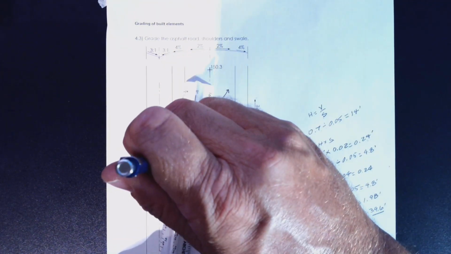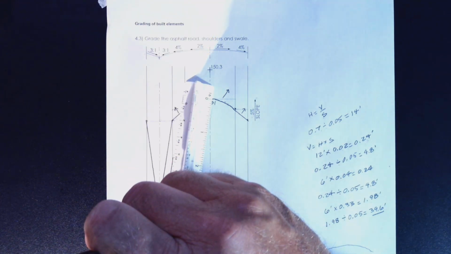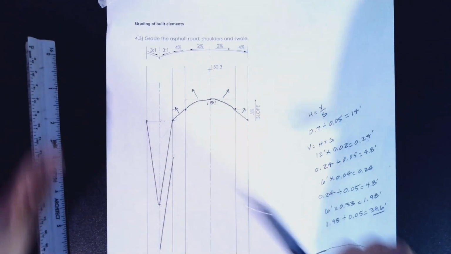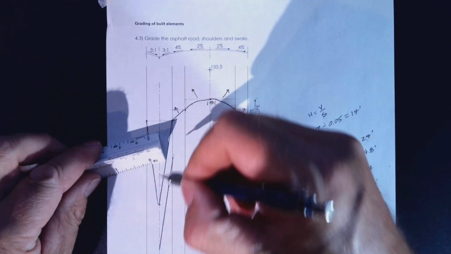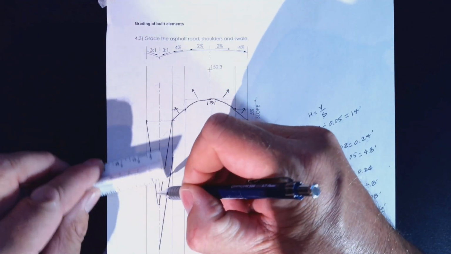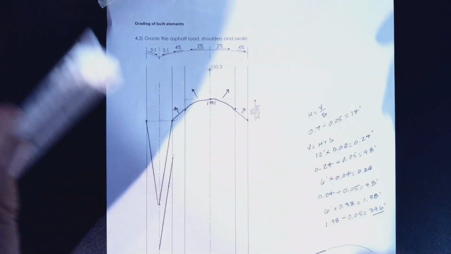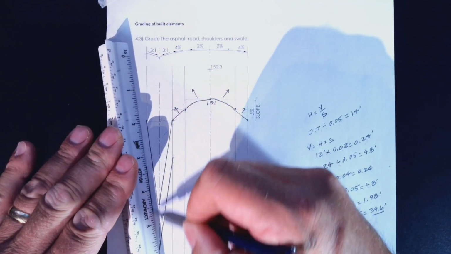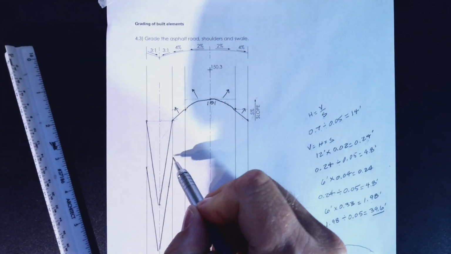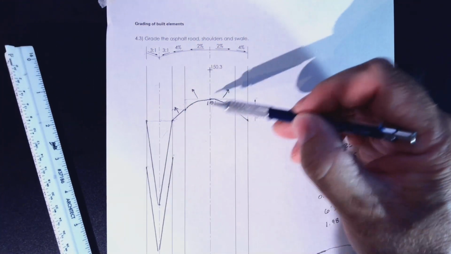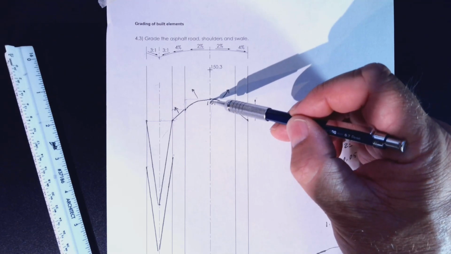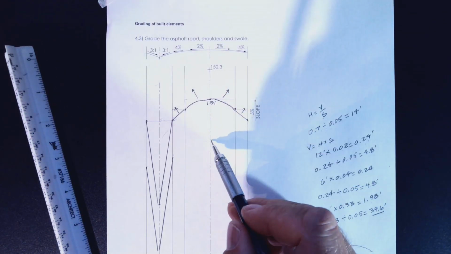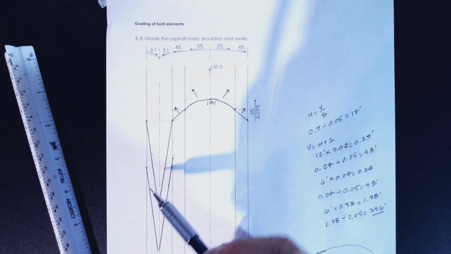I'm just showing you. That's 3 to 1. You can check if you did your 152, because we're going 151, now we got to go 152. It's going to end up tying in right there.